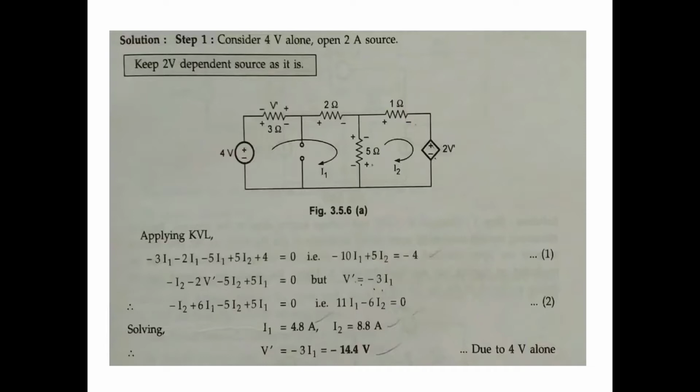Just substitute it here, keeping i2 as it is: minus 2 times 3, 6i1, 5i2 as it is, 5i1 as it is. 6i1 and 5i1 is 11i1, 11i1 minus 6i2 equal to 0. Equation number 2.